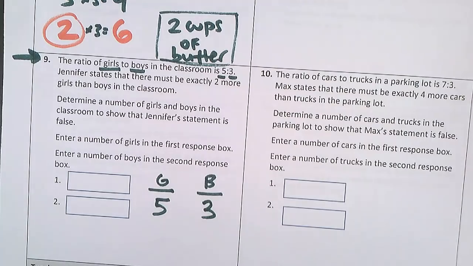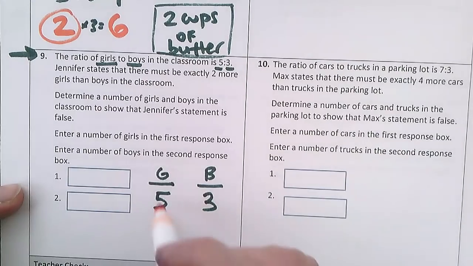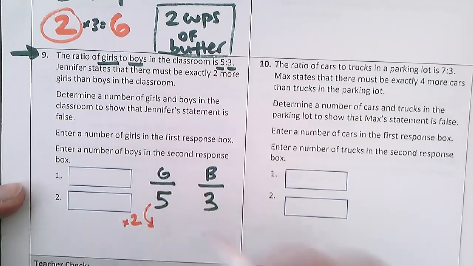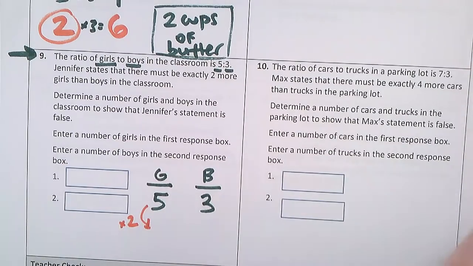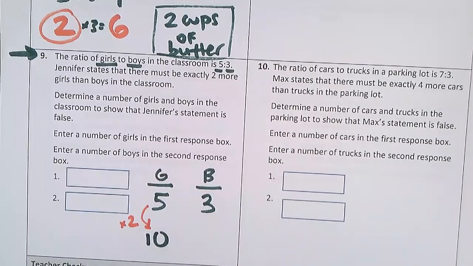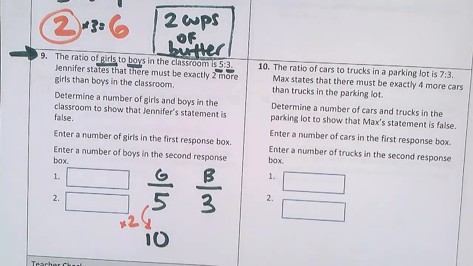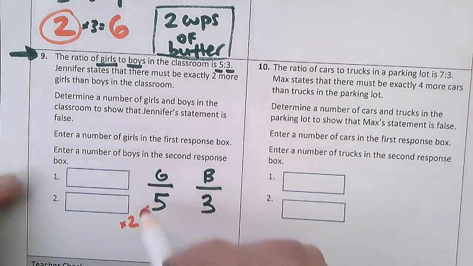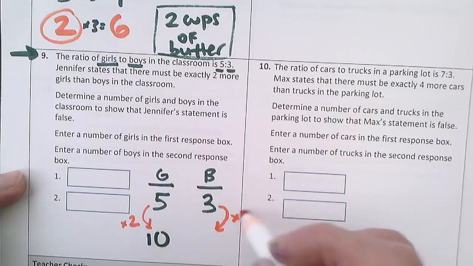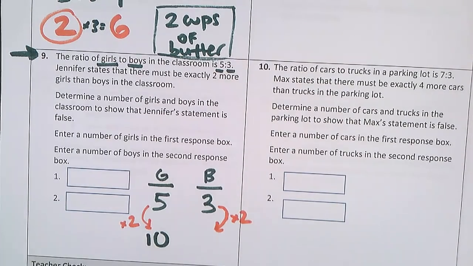With ratios, what if we doubled the number of girls? That means 5 times 2 would give me 10. If we had 10 girls, how many boys would we have if the ratio is the same? Well, if we multiply this left side by 2, in order for the ratio to stay the same, we also have to multiply the right side by 2. And 3 times 2 is 6.